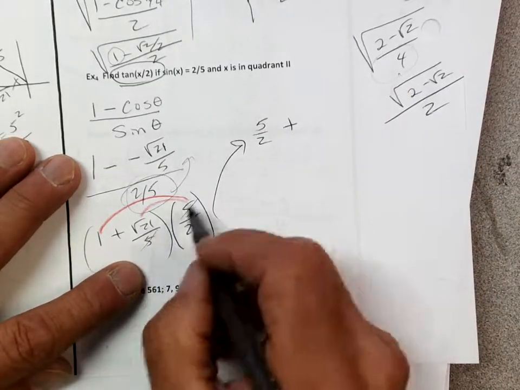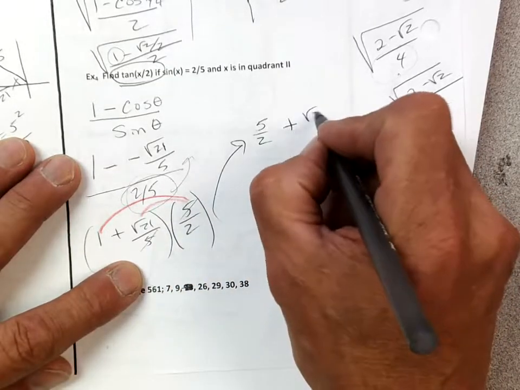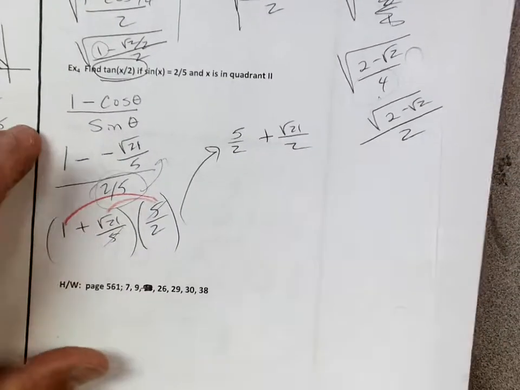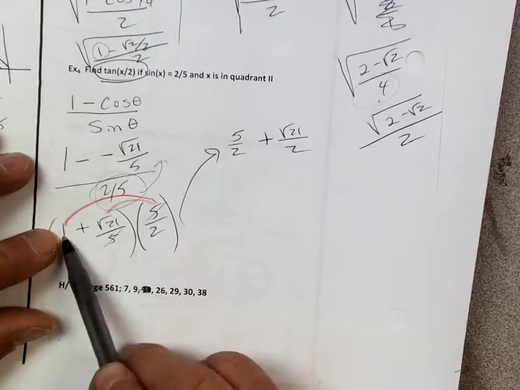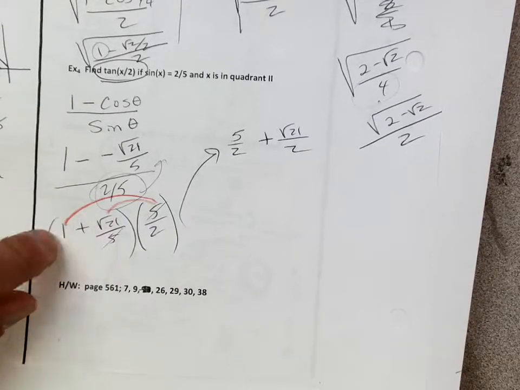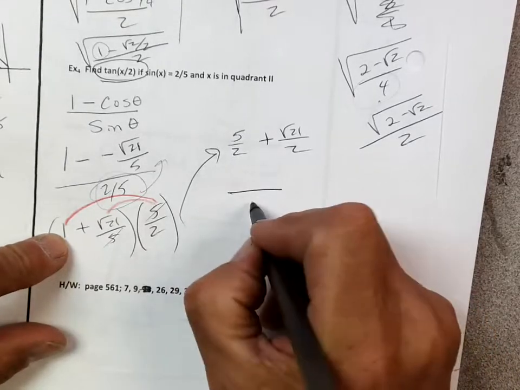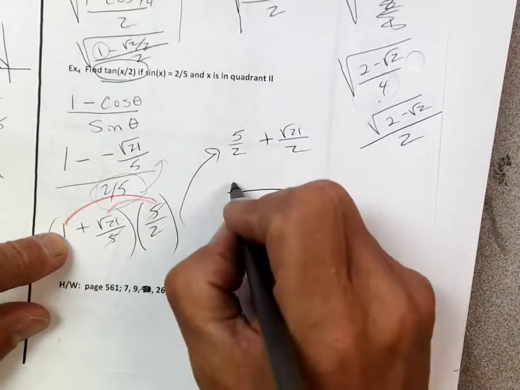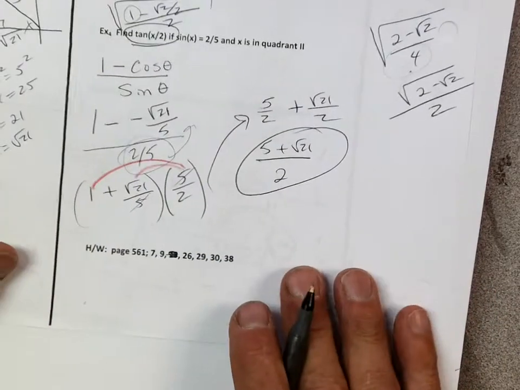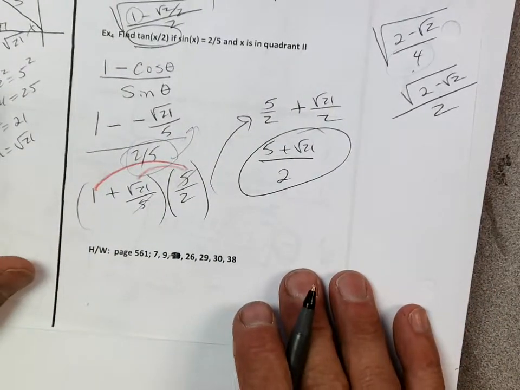You okay with that? 5's cancel. 5 square root of 21 over 2. So can you cancel the 5 before you multiply it? Well, you can't, because you've got to still multiply it to the 2. Great question, right? Because then you'd lose it for this one. And then how about this answer? Since they have a common denominator, I have 5 plus the square root of 21 over 2, okay? How's that?